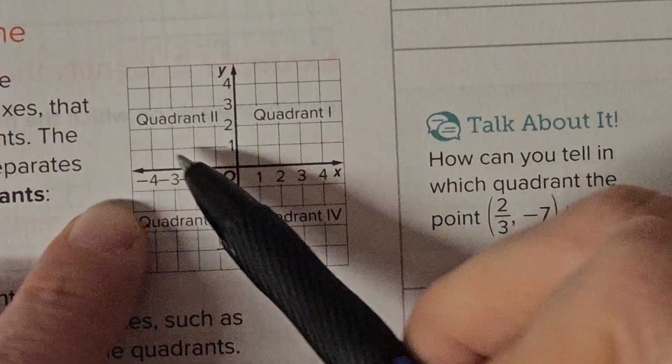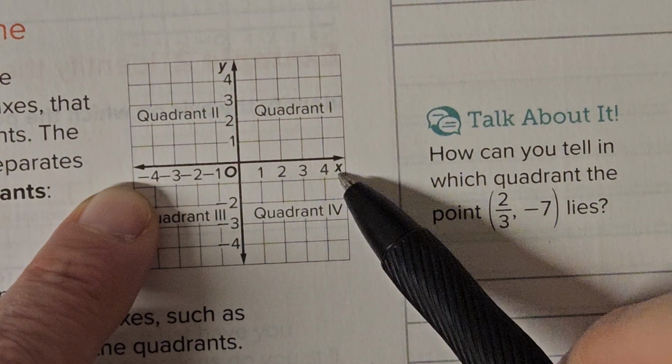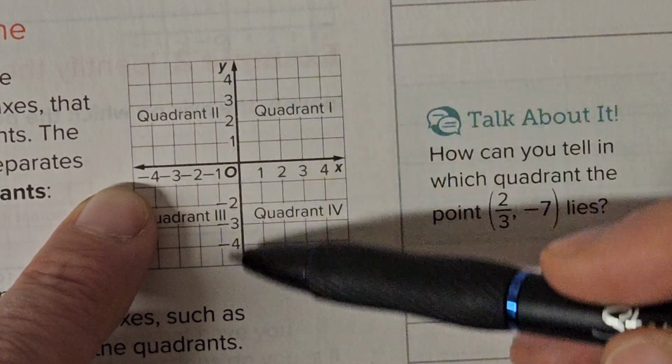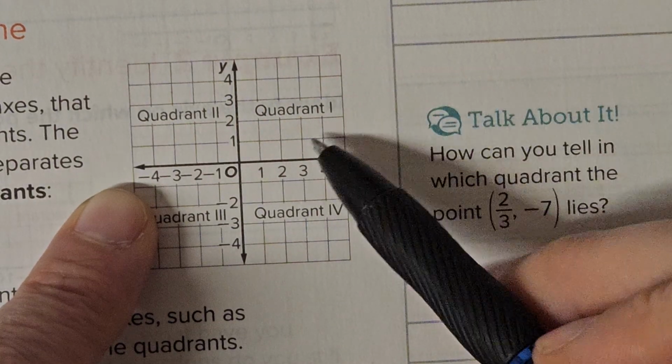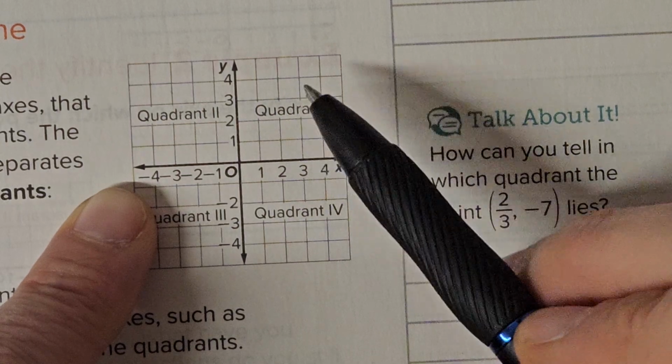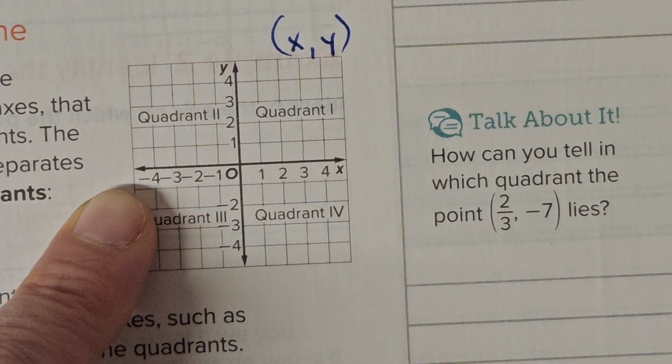But in the world of coordinate plane, you have two number lines. A horizontal number line, that is x, and a vertical number line, that is y. X is always horizontal, y is always vertical. The first quadrant is where you have positive x and positive y coordinates.